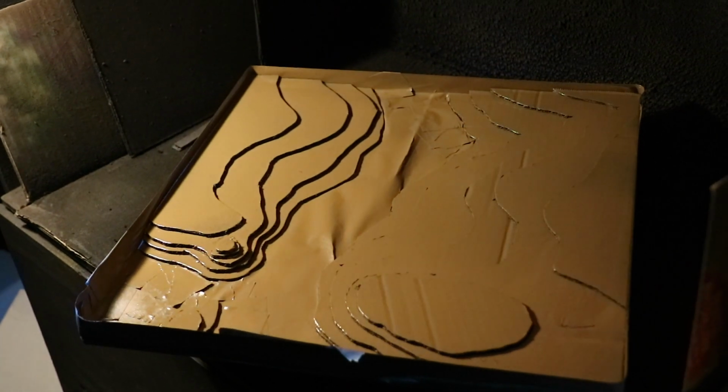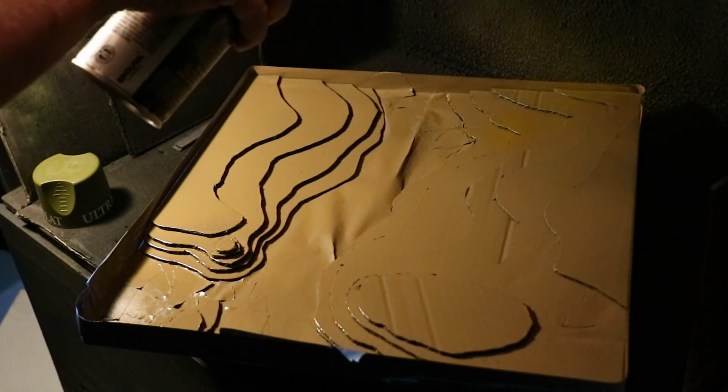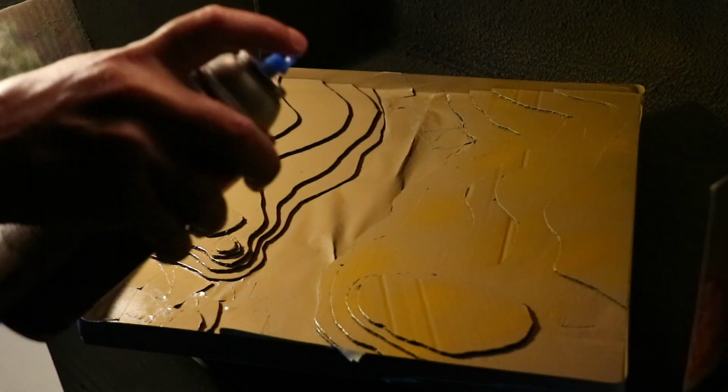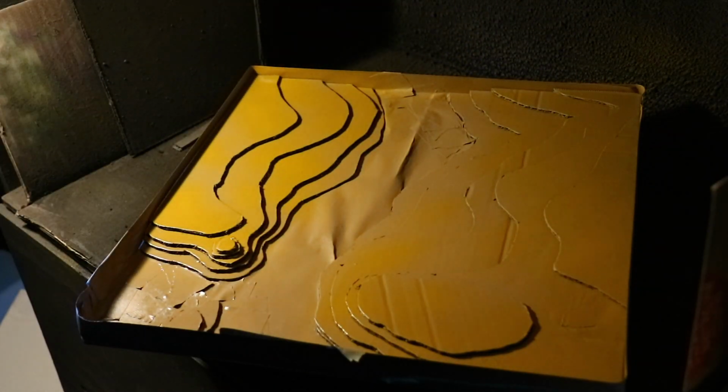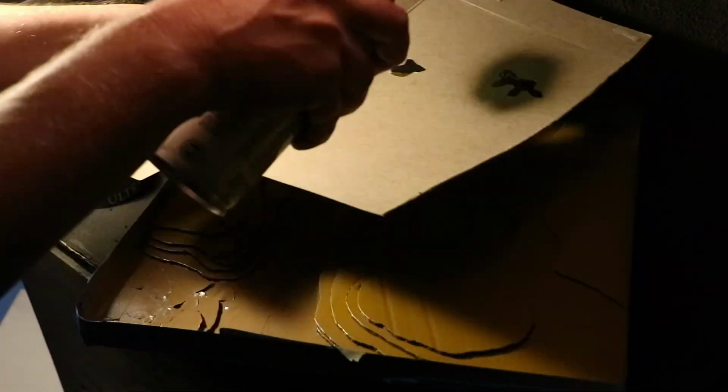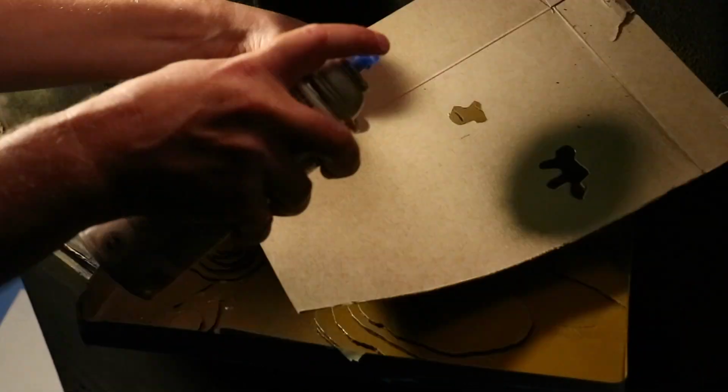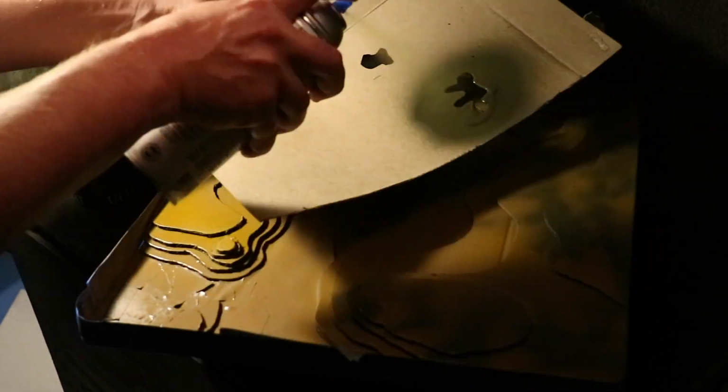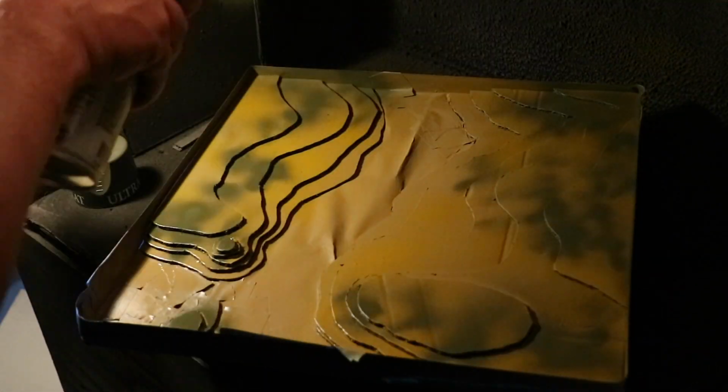I'm starting with kind of a khaki tan on the land masses after masking all of the water sections out. Then kind of going to a drab green, hard to see on this color, but it is sort of a drab green. Then I'm going to a darker green to kind of simulate forested sections, trees, things like that.